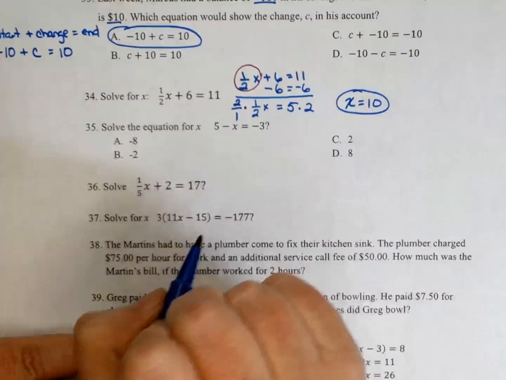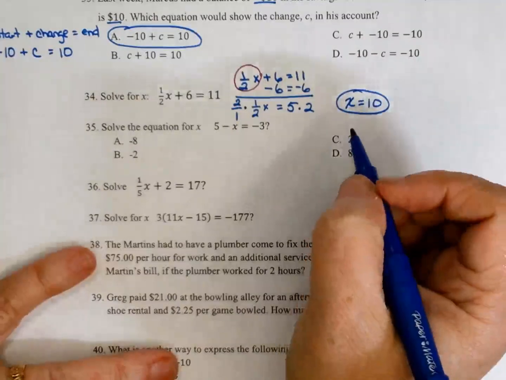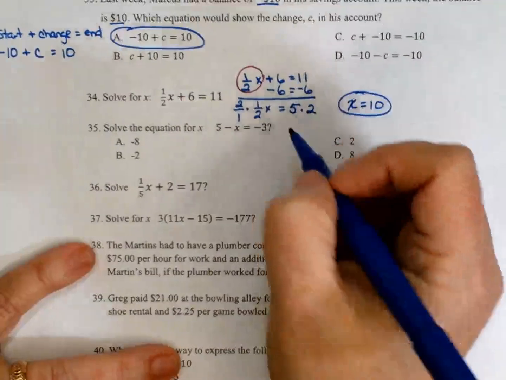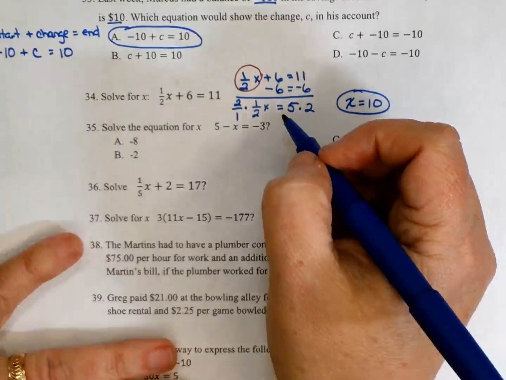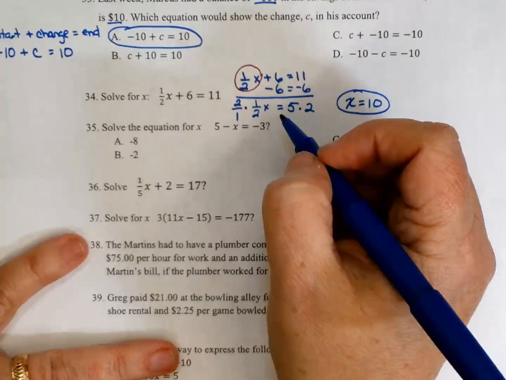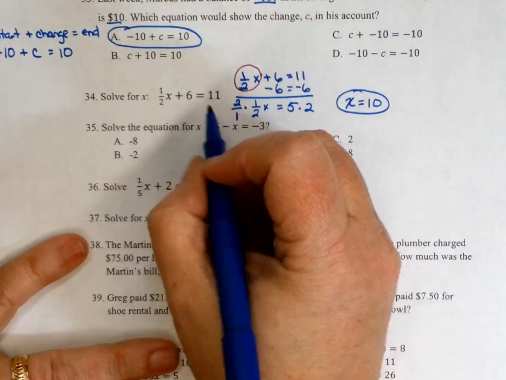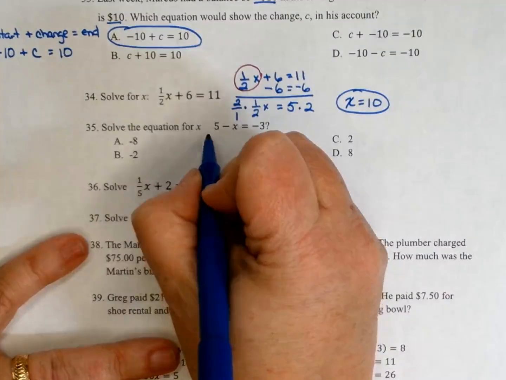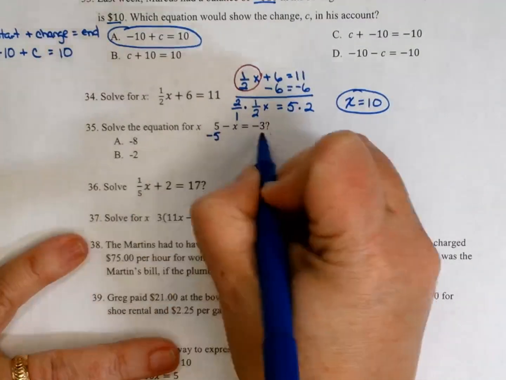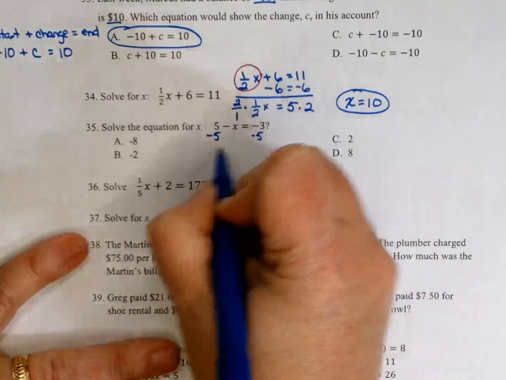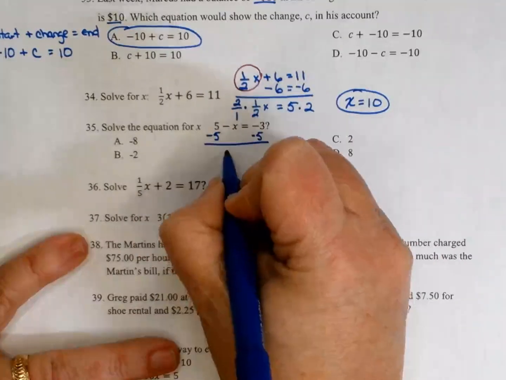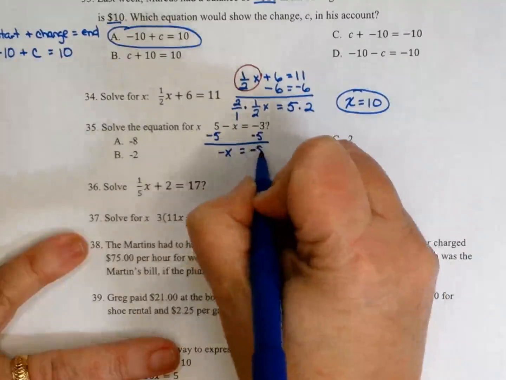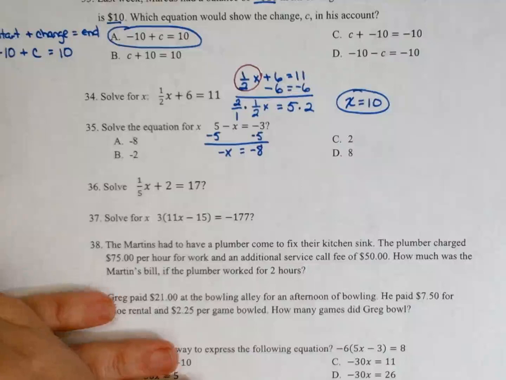5 minus x equals negative 3. Okay? We could do this a couple of different ways. I'm going to show you the easiest way to do it. Okay? First thing I want to do is subtract 5 from both sides. Okay? That leaves me with negative x equals negative 8.